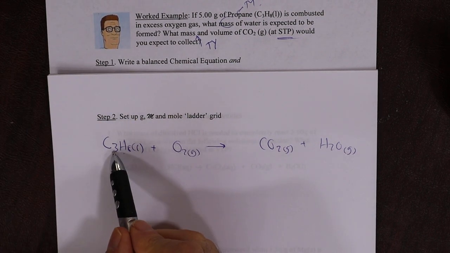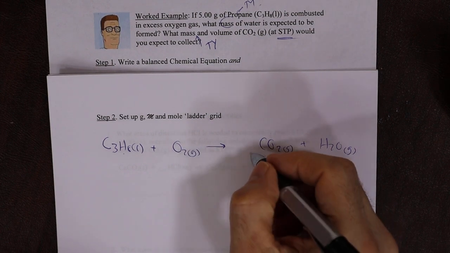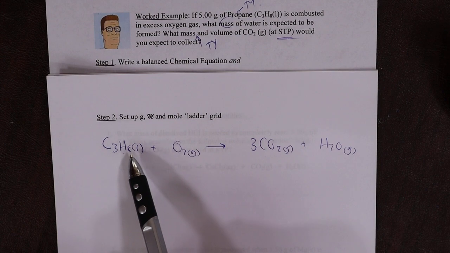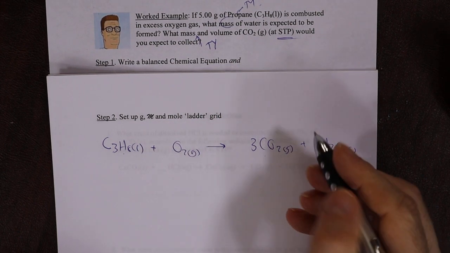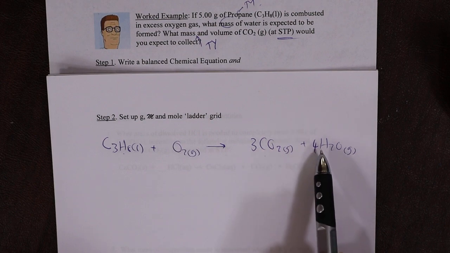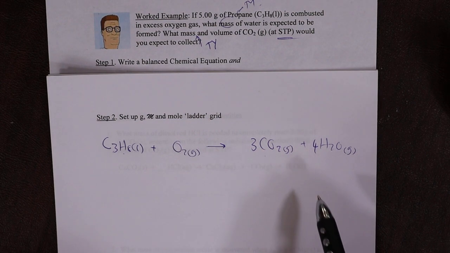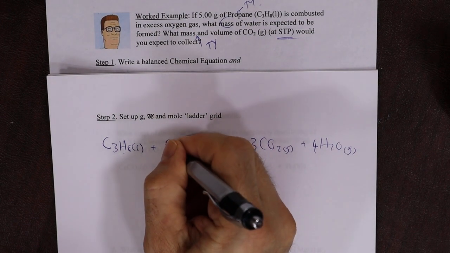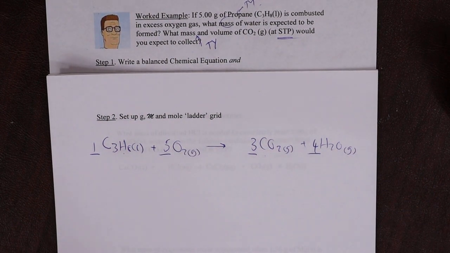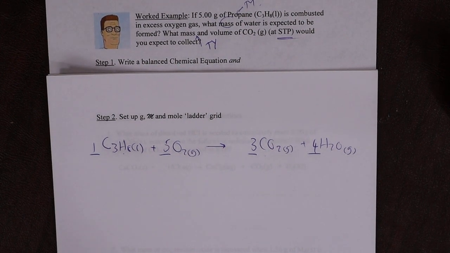Okay? 3 carbons, 1 carbon. So we need 3 CO2s. Hopefully you're familiar with this kind of thing now. 8 hydrogens, 2 in there, so we need 4. That means we've locked in 2 3s are 6, plus 4 oxygen, 6 plus 4 is 10, 2 times 5. So there's our balanced chemical equation. That's the first step in calculating theoretical yield, is a balanced chemical equation.